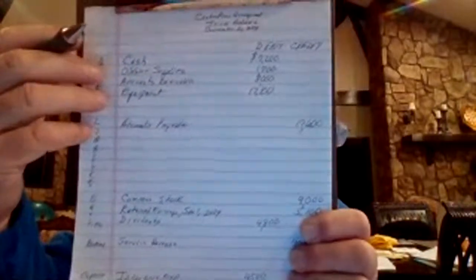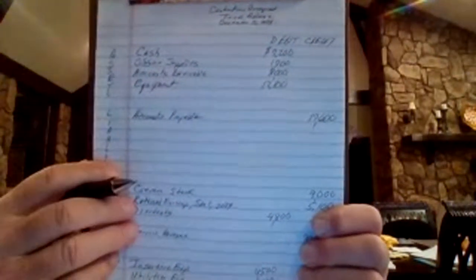Normal debit balance, $12,100. Okay, so now I have everything that they gave me listed, in order by classification, by type: assets, liabilities, equity, revenues, and expenses.